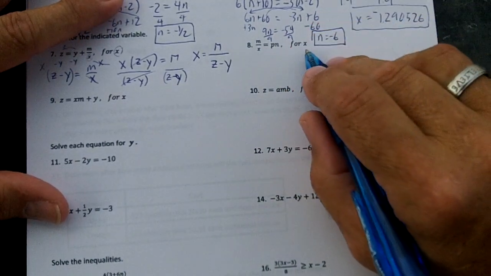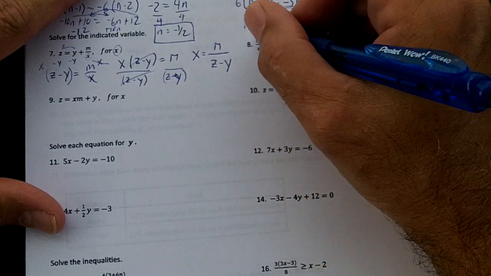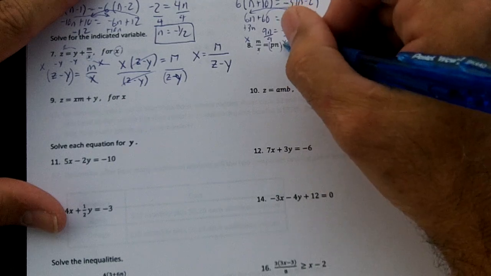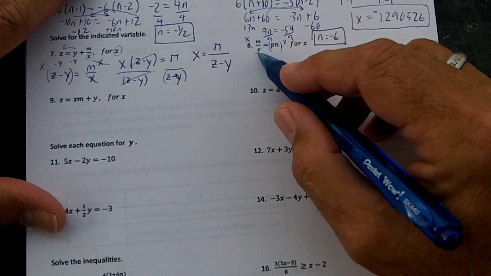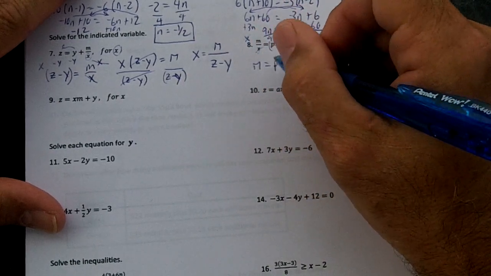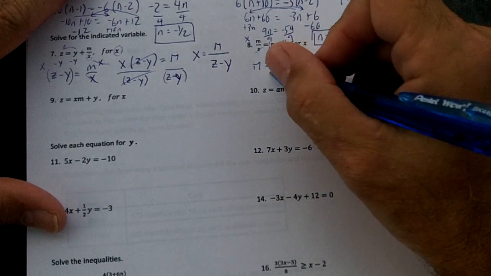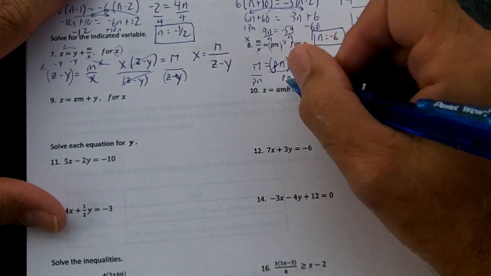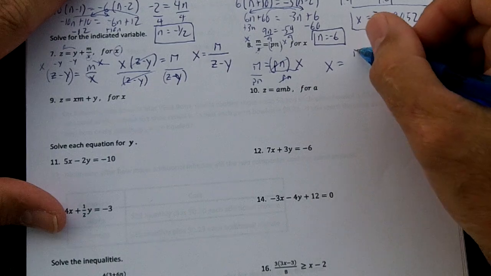Okay, right here, we're going to solve this one for x. Same thing. I need to get rid of the x. So the x is on the bottom, so I'm going to put the x on the top, and I'm going to multiply both sides by x. That's going to eliminate the x over here. x divided by x is 1, and 1 times n is m, equals pn in parentheses times x. Now then, to get the x all by itself, I'm going to divide both sides by pn. The pn's on the right cancel out, and that's going to leave me x equals m over pn.